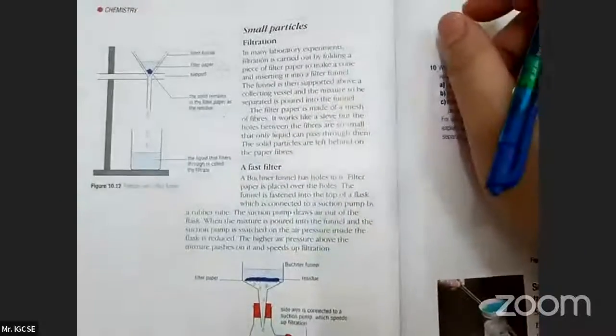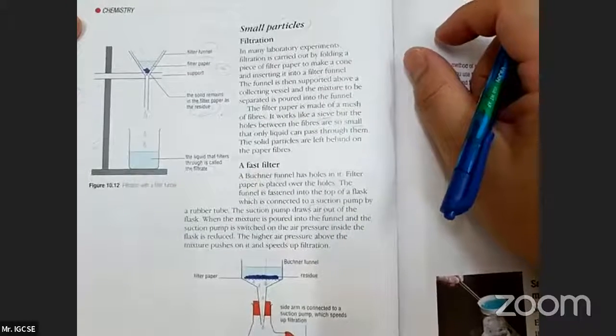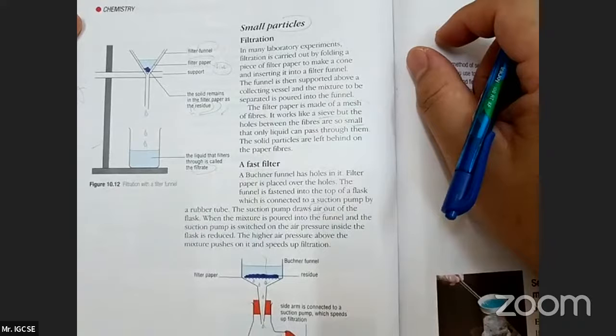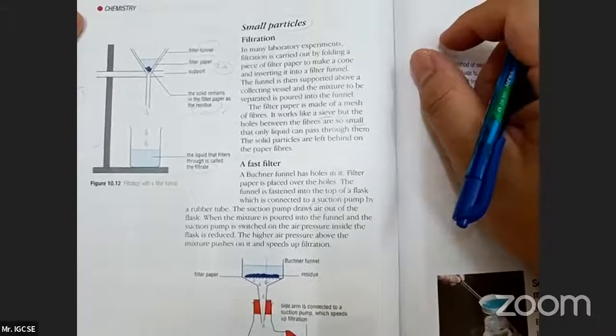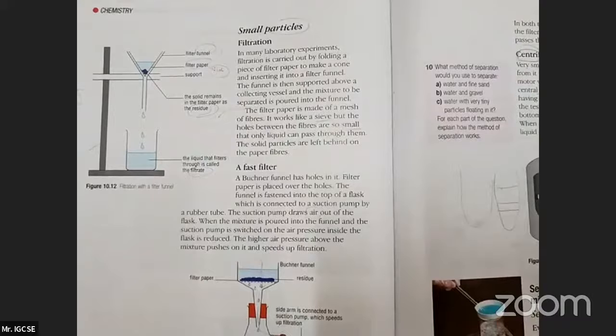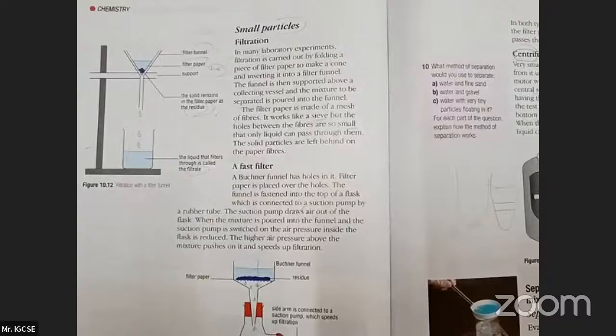Small particles. In many laboratory experiments, filtration is carried out by folding a piece of filter paper to make a cone and inserting it into a filter funnel. The funnel is then supported above a collecting vessel, and the mixture to be separated is poured into the funnel. The filter paper is made of a mesh of fibers. It works like a sieve, but the holes between the fibers are so small that only liquid can pass through them. The solid particles are left behind on the paper fibers.